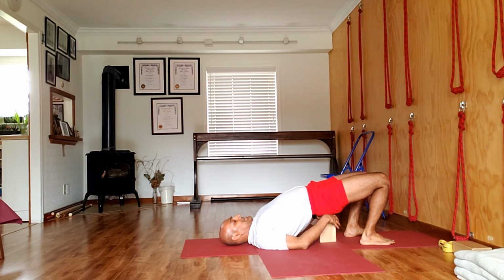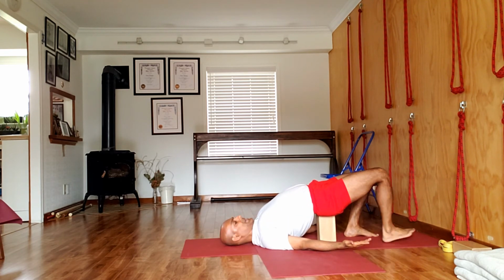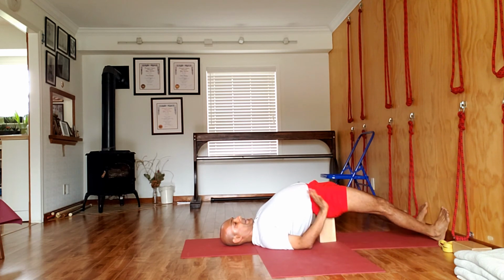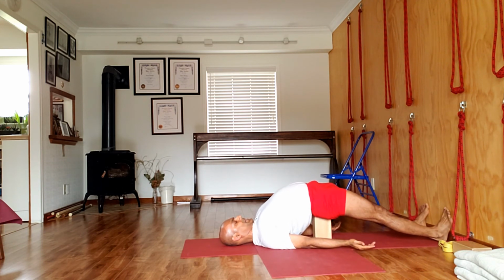Move the corners of the shoulder closer to the center line, and then slowly extend the legs and hit the wall very firmly with your feet, with your heels, with your toes, arms extending. You want to turn the corners of the shoulder into the floor.